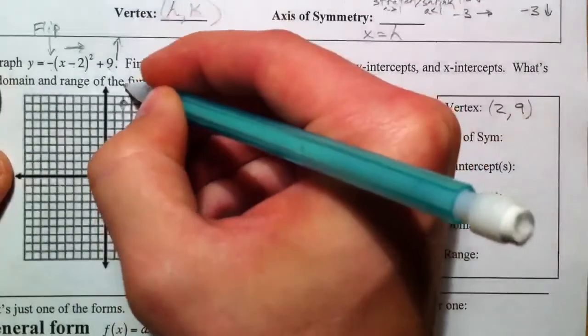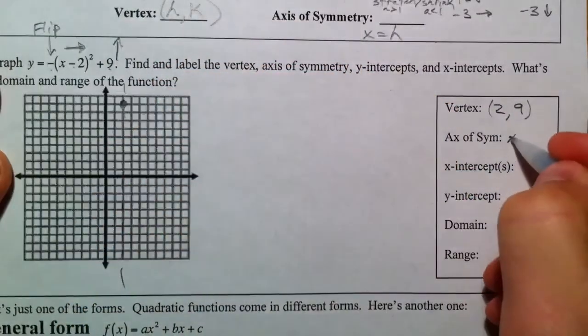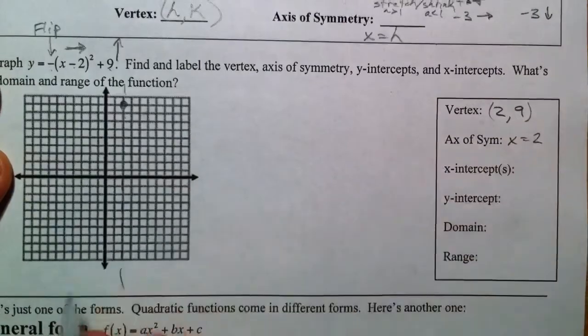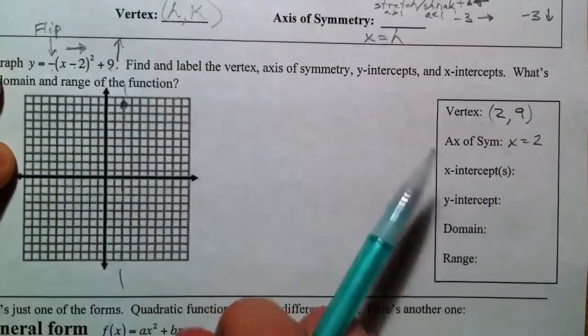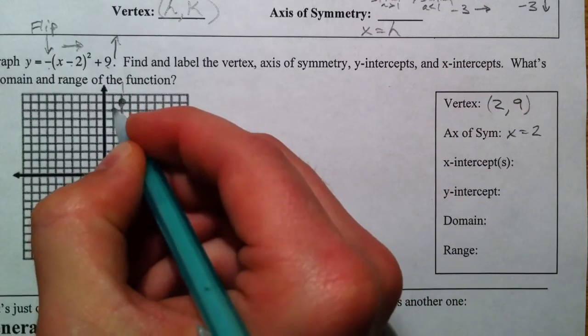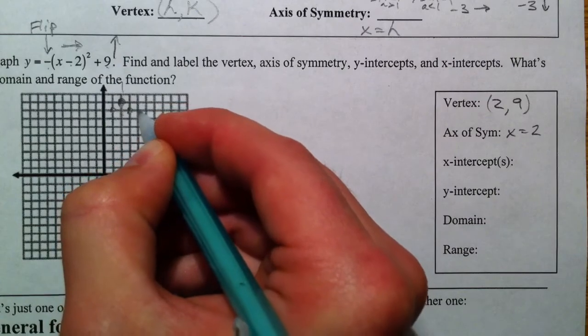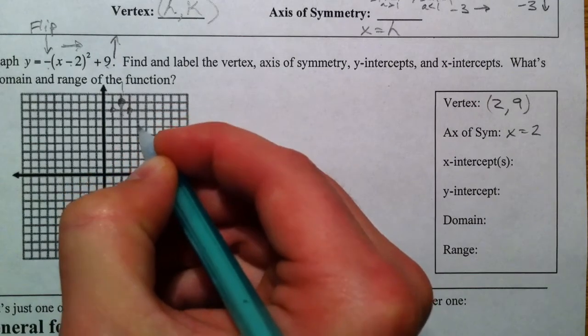Our axis of symmetry is going to go right through that point. It's going to be x equals 2, because vertical line, all the x's are 2's. And then it's going to go down, so 1 squared is 1. Left and right 2, 2 squared is 4.